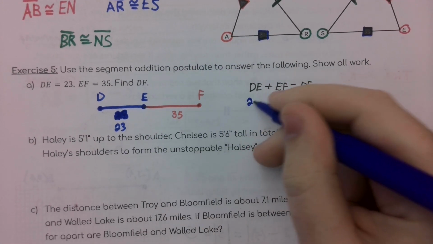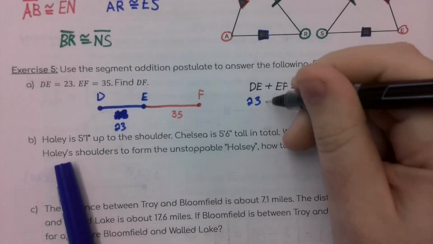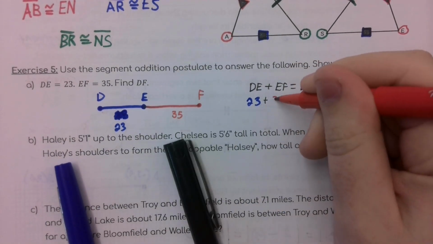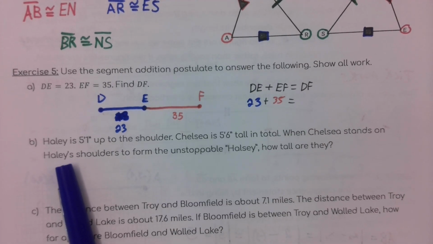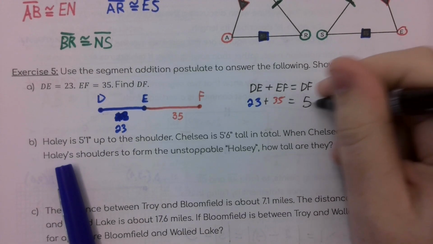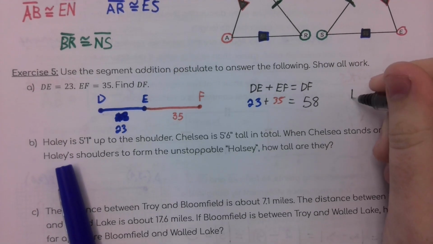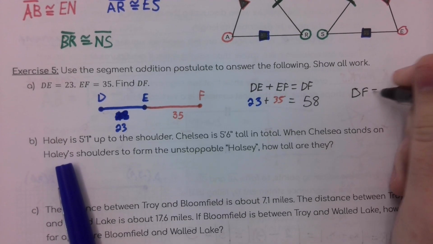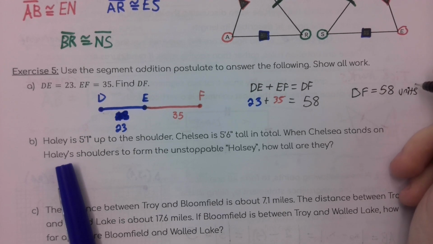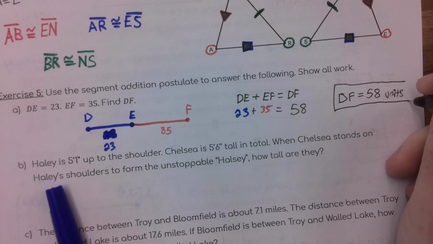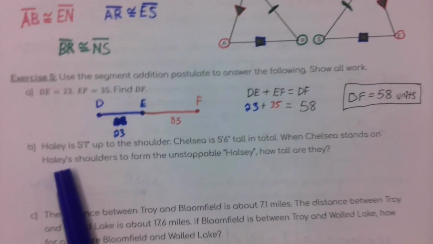So we can add together 23 plus 35 to make, what's 23 plus 35? 23 plus 35 is 58. So we can say the length of DF is 58 units. We don't know if it's inches or centimeters or what, so we'll just say units. Perfect.